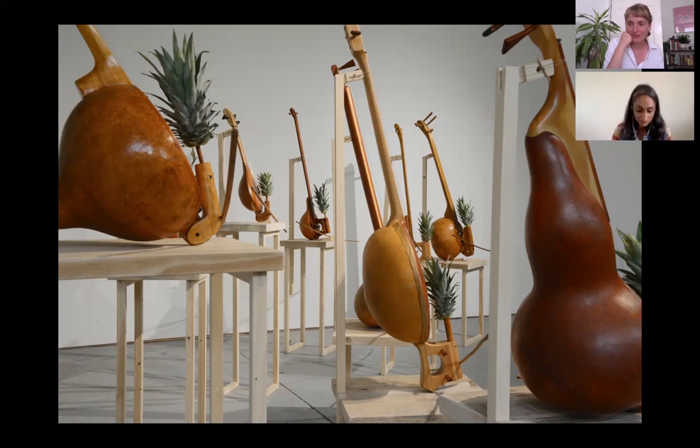But the pineapple, and the reason I use these instruments, is that the pineapple has a very dark colonial history. It was used for centuries as a symbol of power, basically. And I wanted this project to playfully address some of the issues that came out of the name change of Colston Hall from the name of a slave trader to a name that actually we don't know what that is yet. It's going to be revealed in a few months.